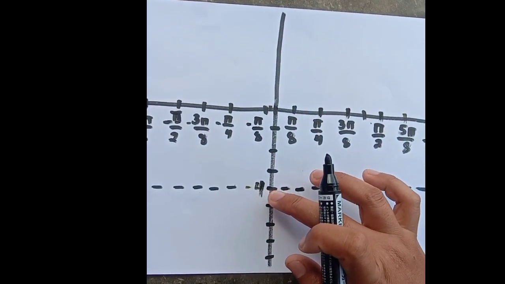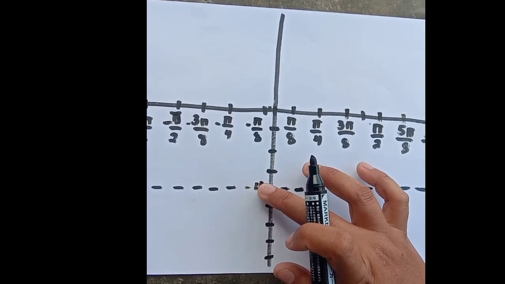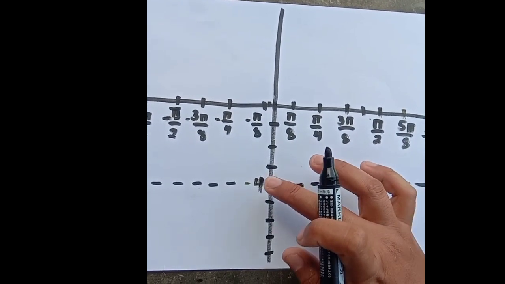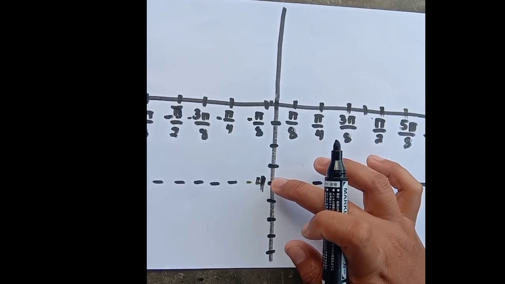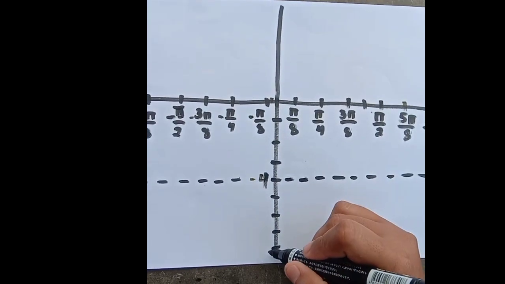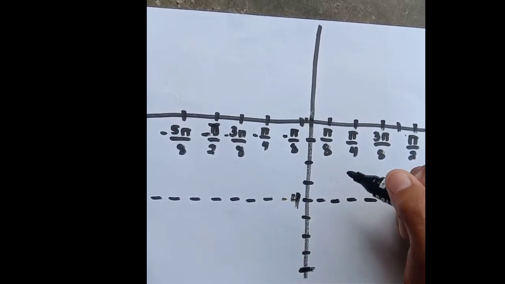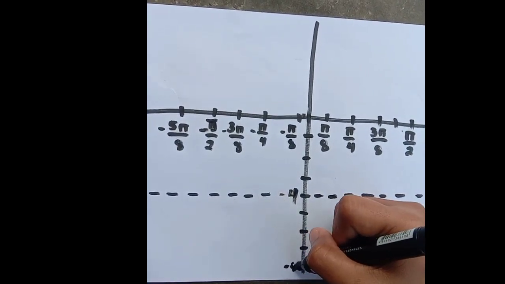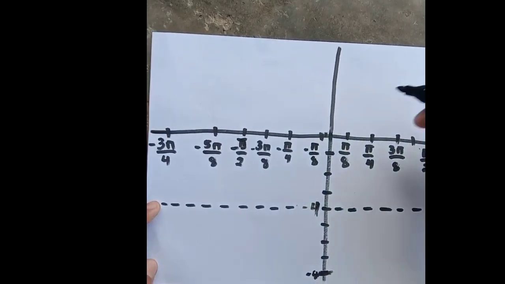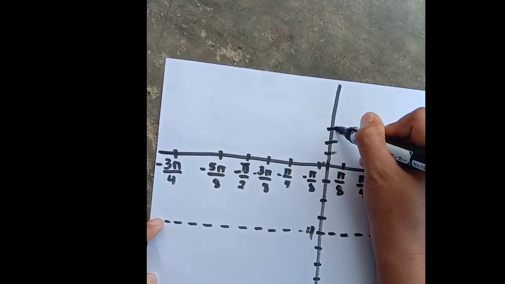Then negative 4 minus 4 equals negative 8. So 4, 5, 6, 7, 8. Negative 8. Then 1, 2, 3, 4.